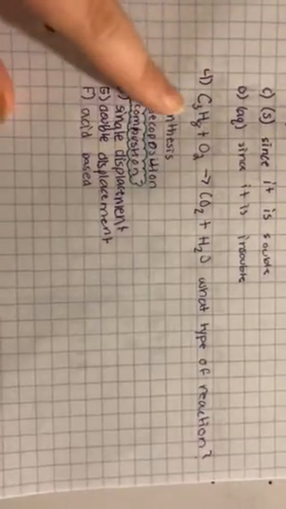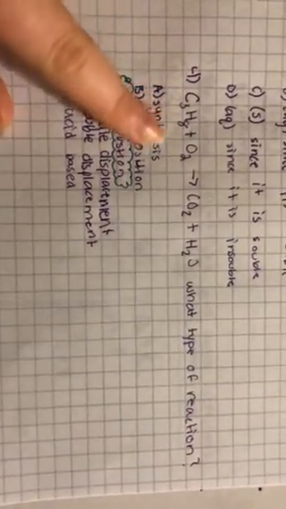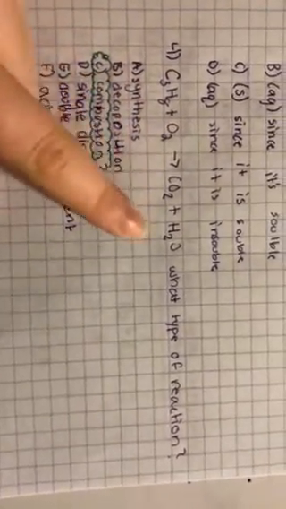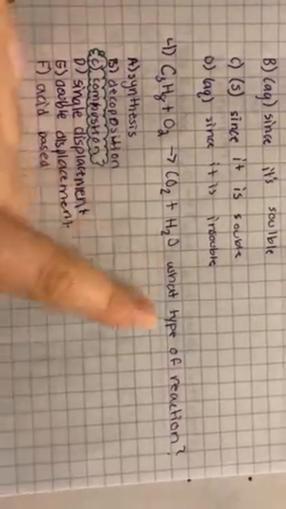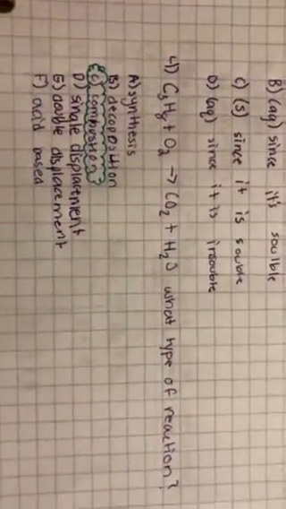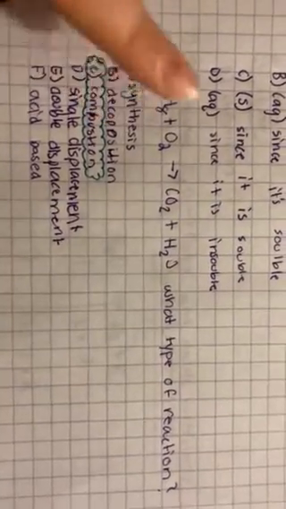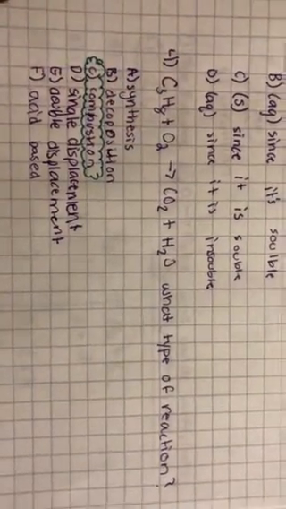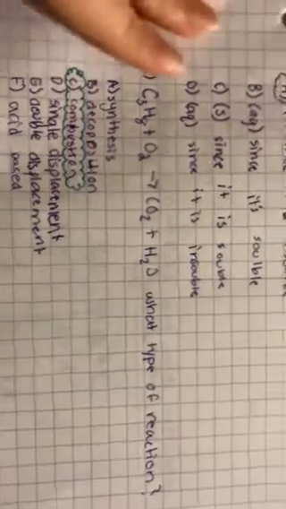Now, question 4 is C3H8 plus O2 would give you CO2 plus H2O. What type of reaction is this? This would be a combustion reaction because it has oxygen as a reactant, and then the products are CO2 and water.